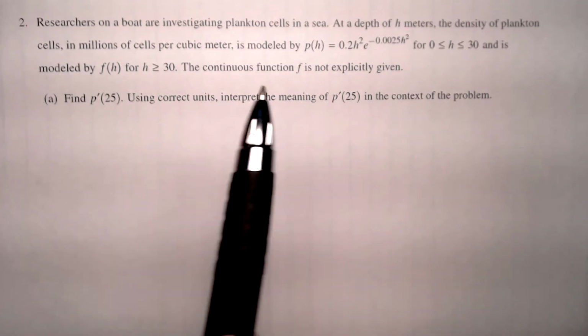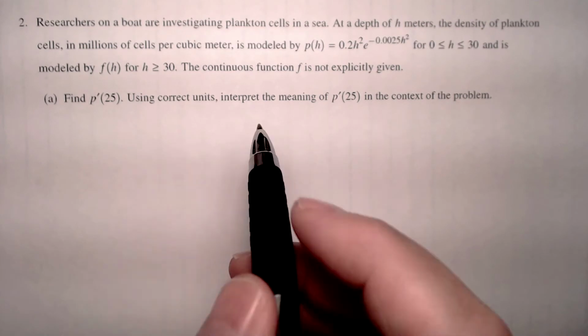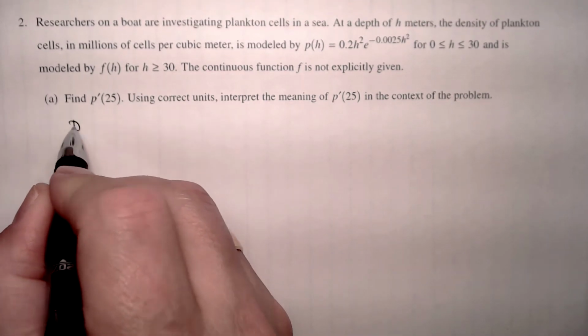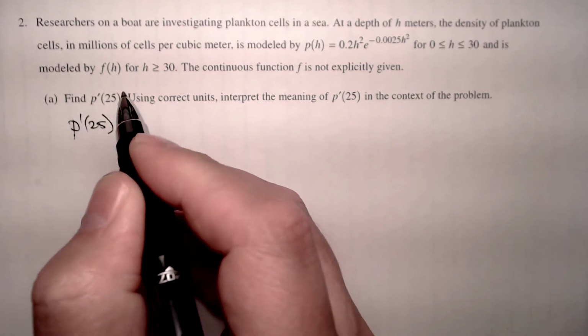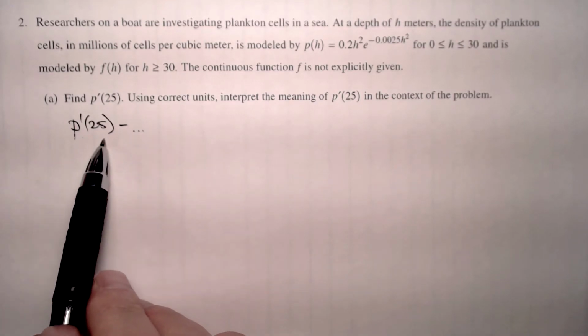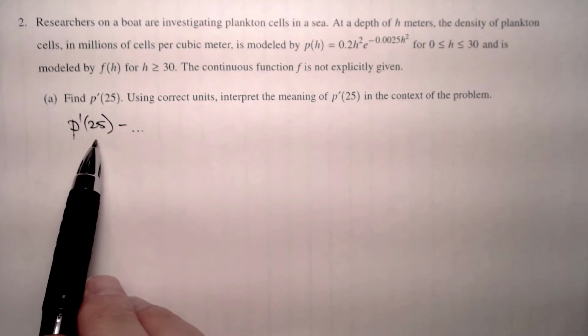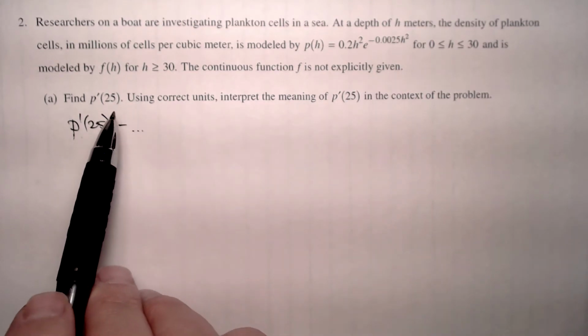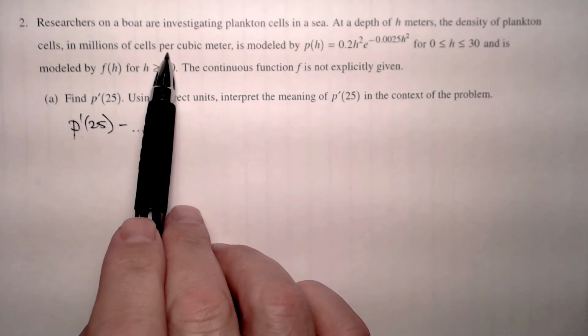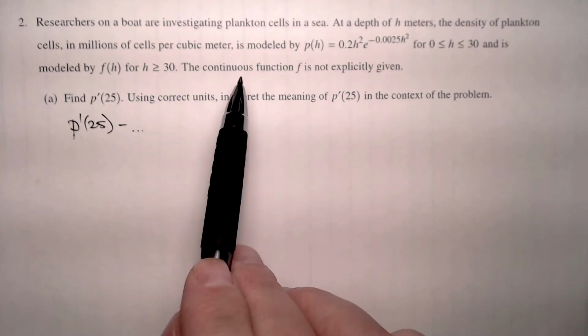And what is the meaning of that value? So really we need to do p prime of 25 and use a calculator to evaluate that. And we will do that next. And what is this? The number will represent the density of plankton cells that will be changing at this rate at a depth of 25 meters, and the units will be millions of cells per cubic meter per meter.